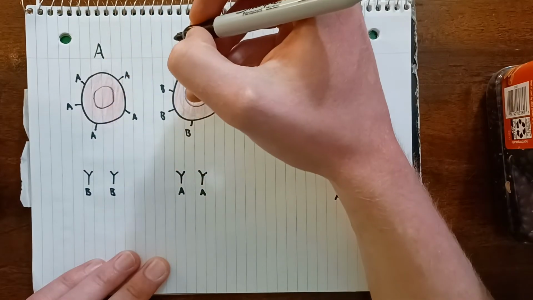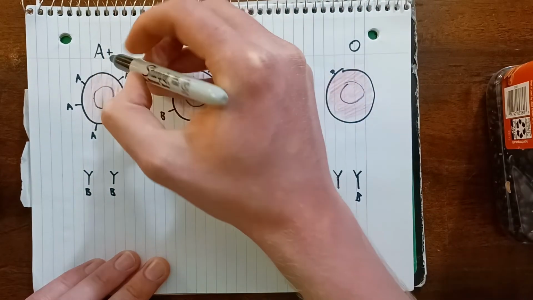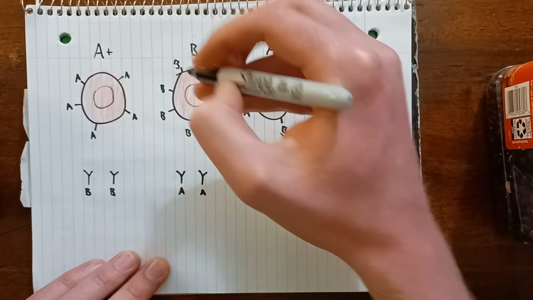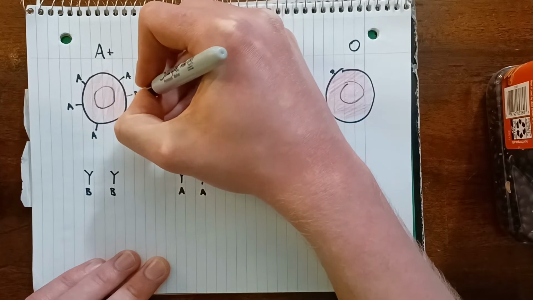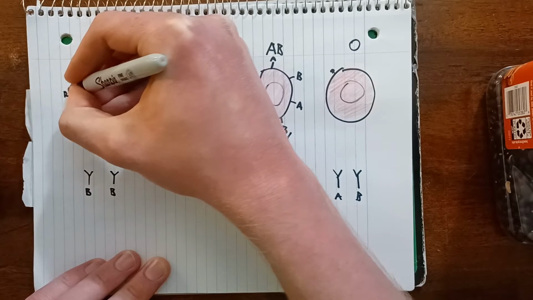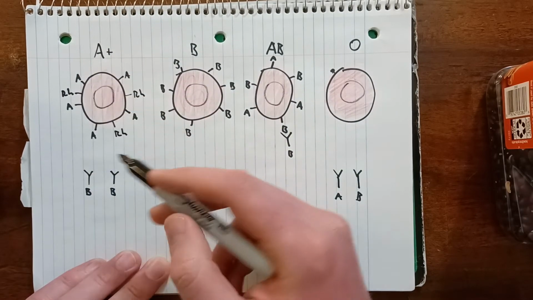So I'll draw it as an Rh, just recognize it's also called a D. So if this is A positive, what that positive means is that we're positive, we do have the Rh antigen. So in addition to all these A's, we're also going to have an Rh on it. So A positive blood has two types of antigens on it.